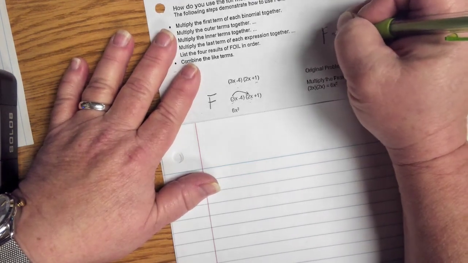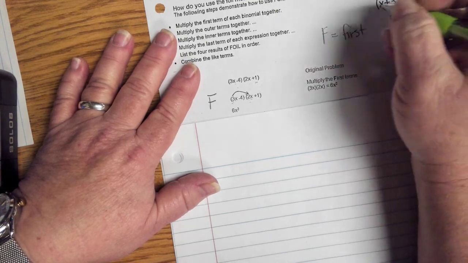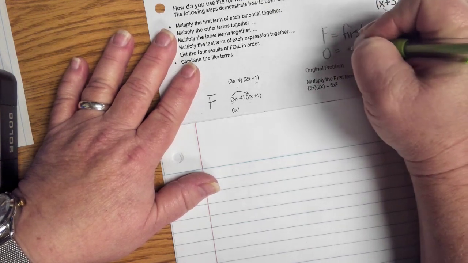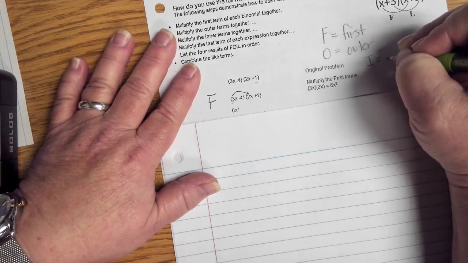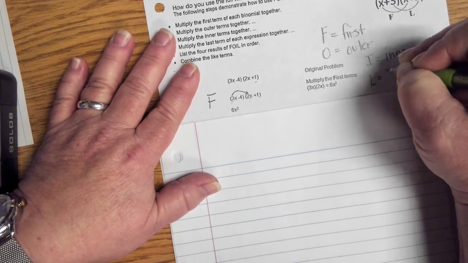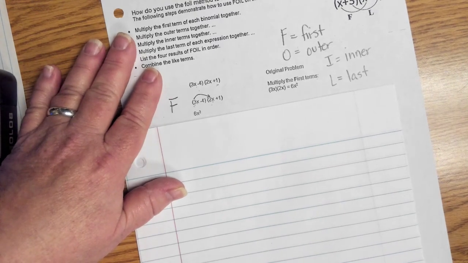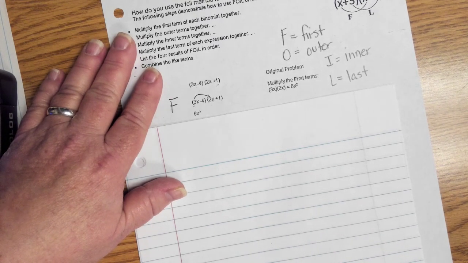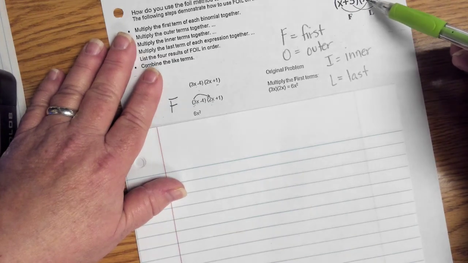I guess we could write that out. F is first. Then you've got O for outer. Then you've got I, which means inner, and L, which means last. So, you've got first, outer, inner, last. And if you notice, they've got that up here.